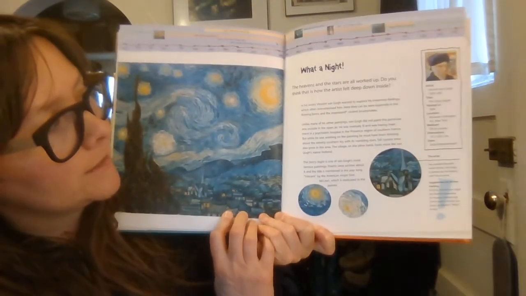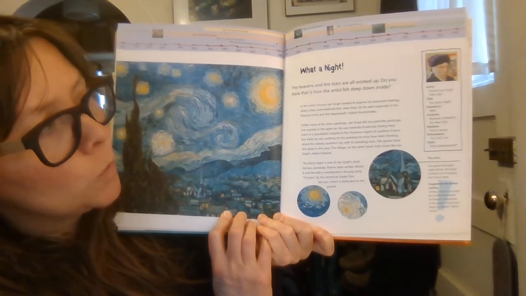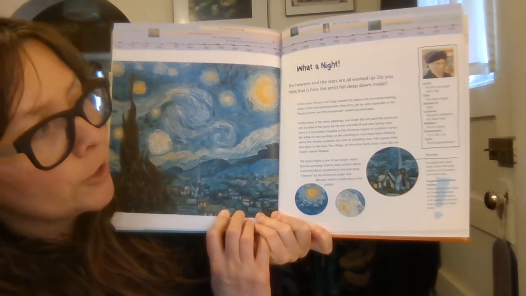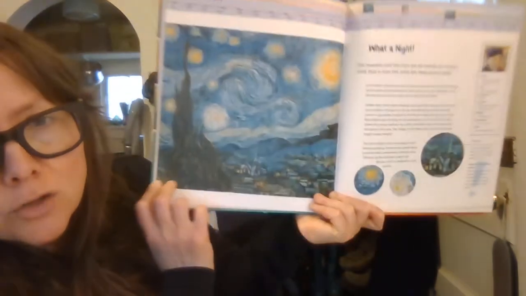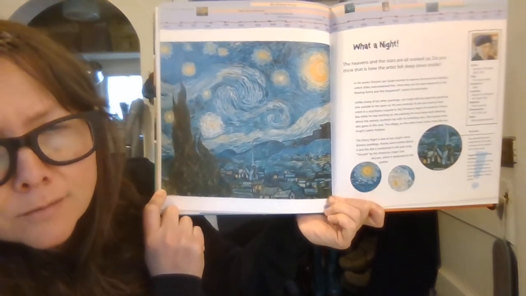What a night! The heavens and the stars are all worked up. Do you think that this is how the artist felt deep down inside? What do you think? Can you get a feeling off of this painting?